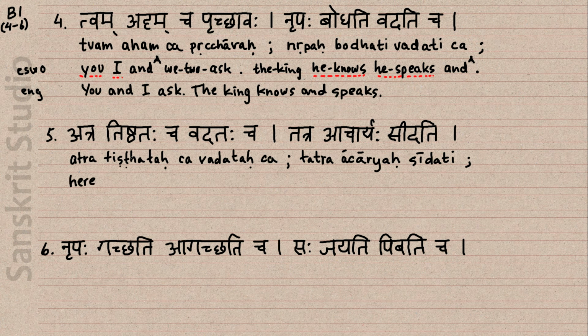Here, someone is standing. But who's standing? Well, it's a third person dual. So here they two stand, and then we have an and then we have the same ending, vadataha, and they two speak.